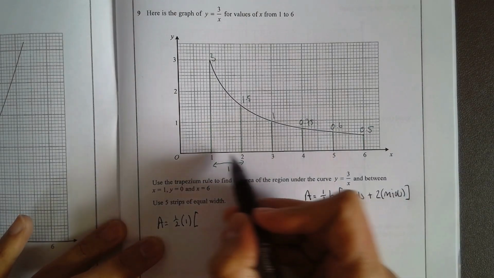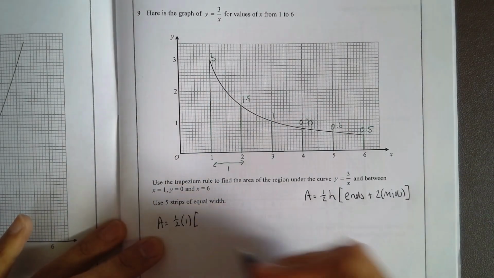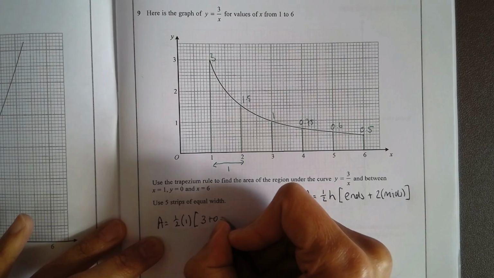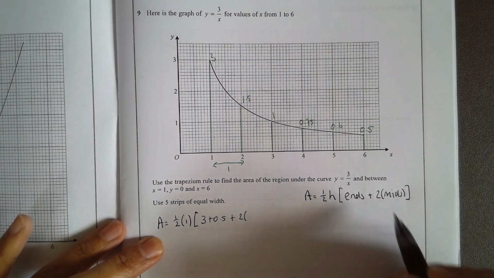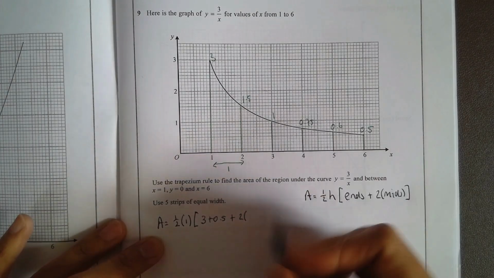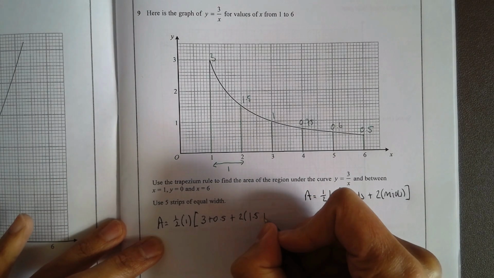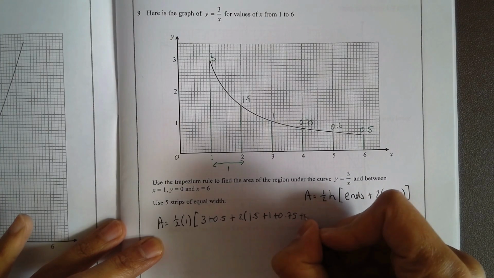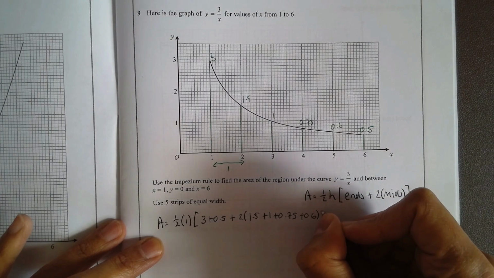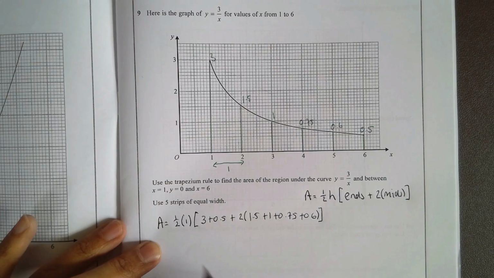The ends are 3 plus 0.5, plus 2 times the mids. So the mids are going to be these ones here, so I've got 1.5 plus 1 plus 0.75 plus 0.6. And then I can close that square bracket.